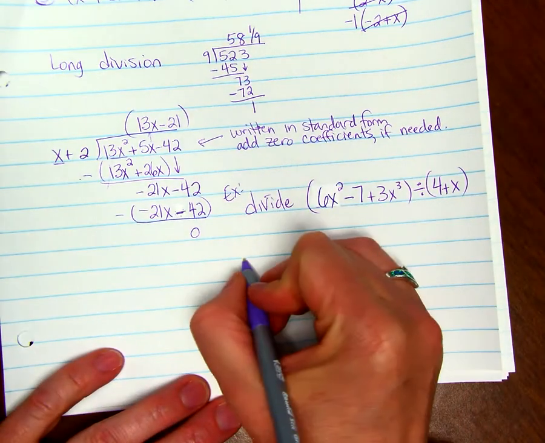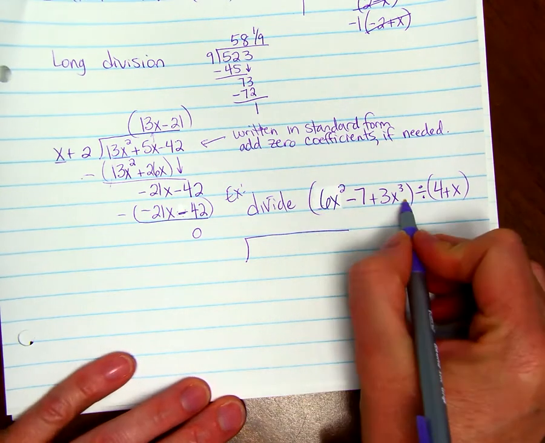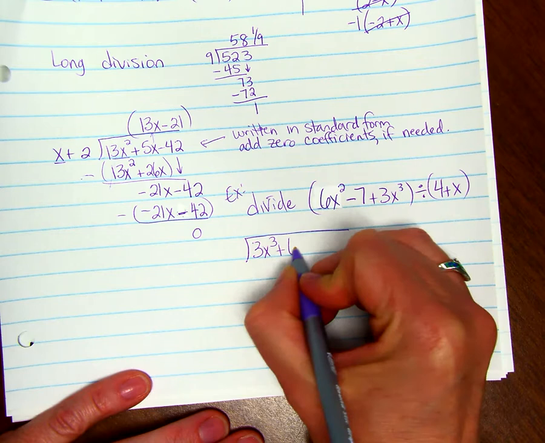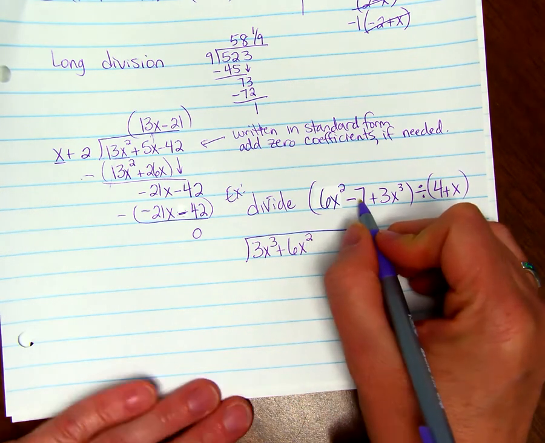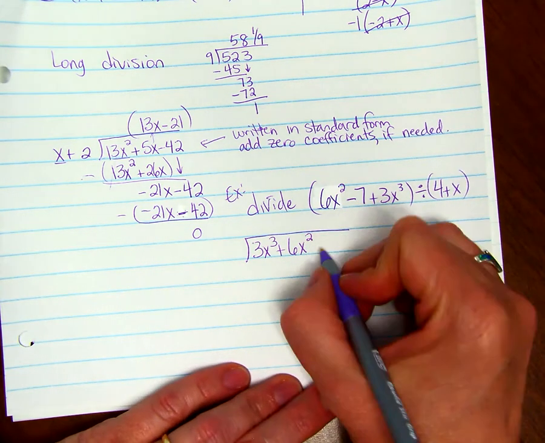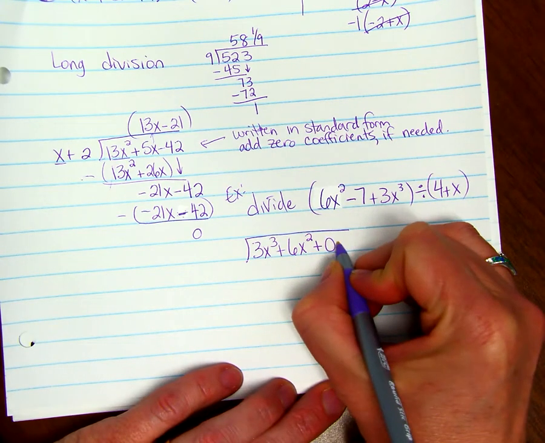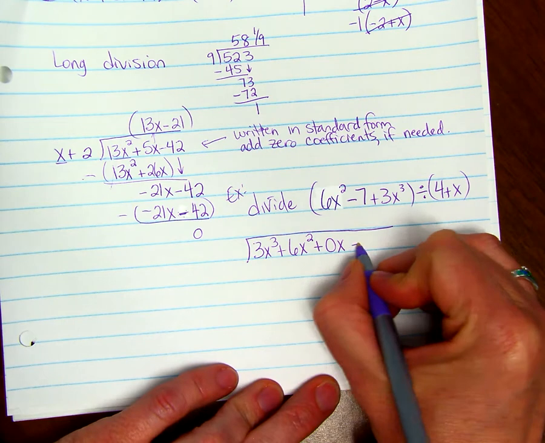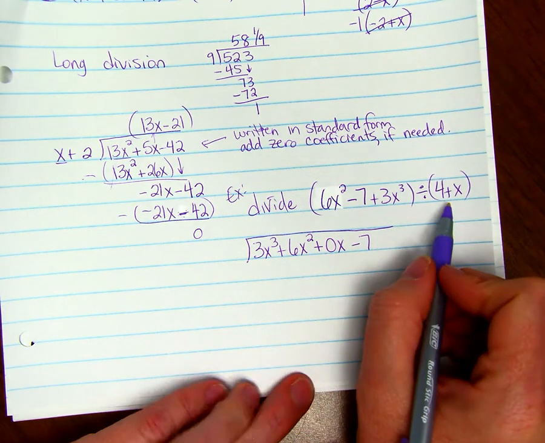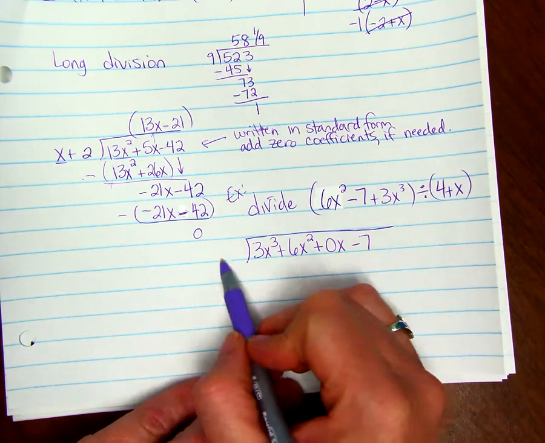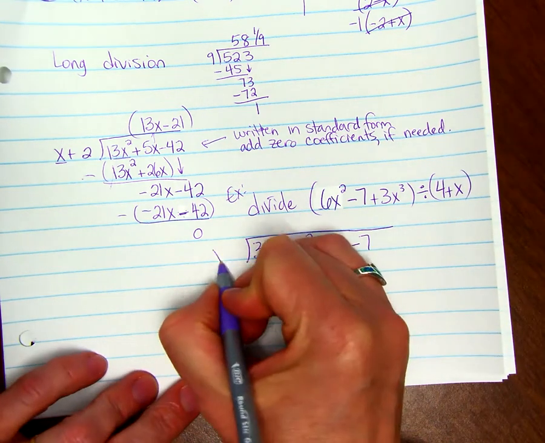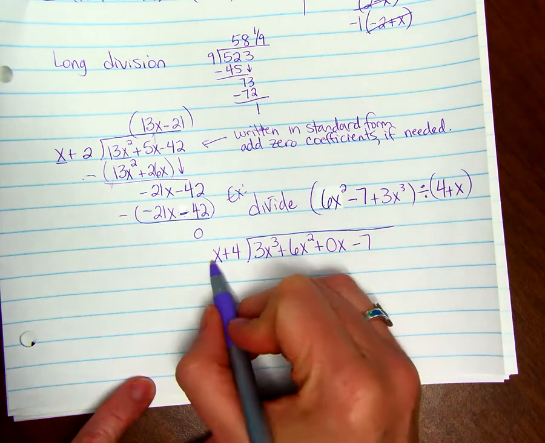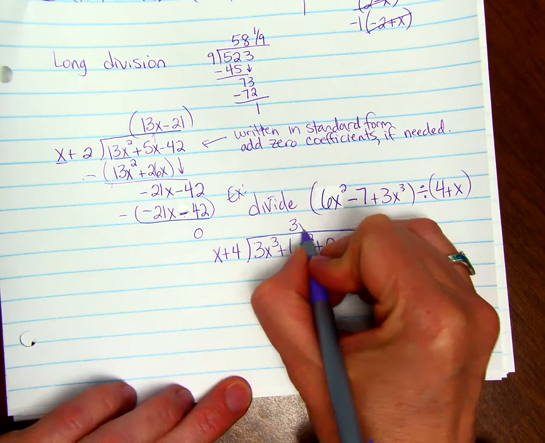So here's my division. The first one is a positive 3x cubed. Then we have a plus 6x squared. There's a minus 7 here, but we need an x term. So this is what I mean by add 0 coefficient. You have to have your x in there. So just do 0 times x and then minus 7. And then for what we're dividing by, we're going to switch so it's in standard form, x plus 4. Then we take 3x cubed divided by x is 3x squared.